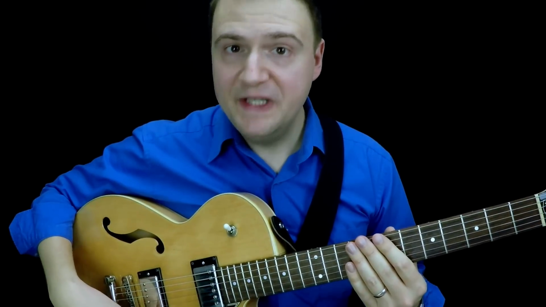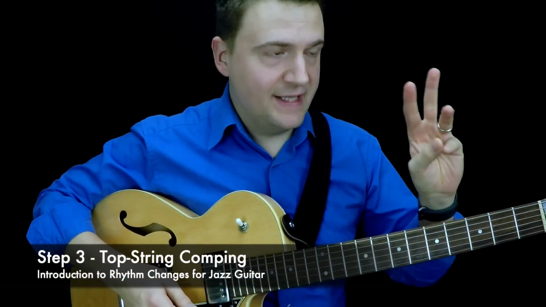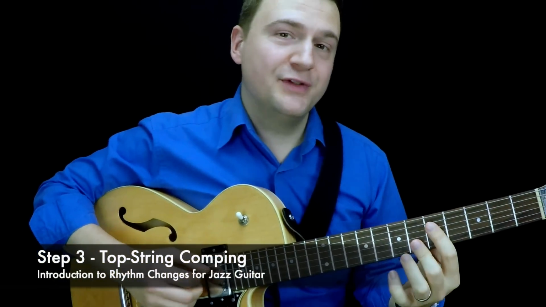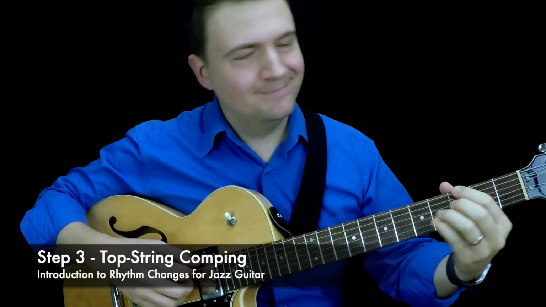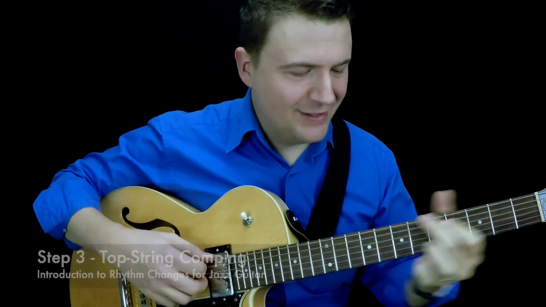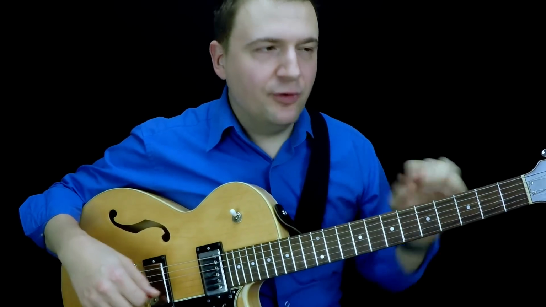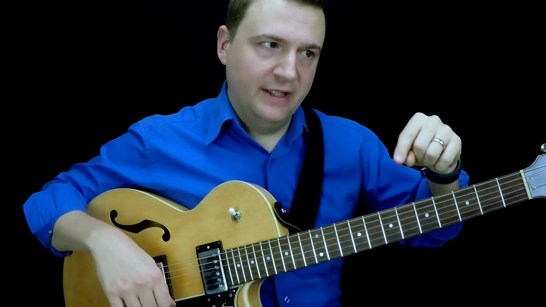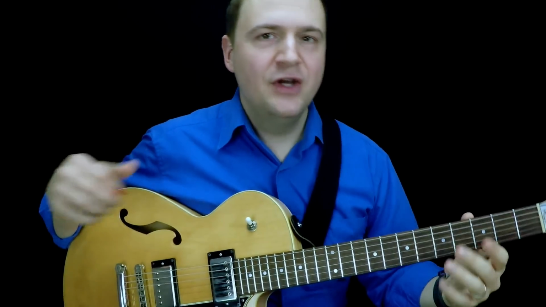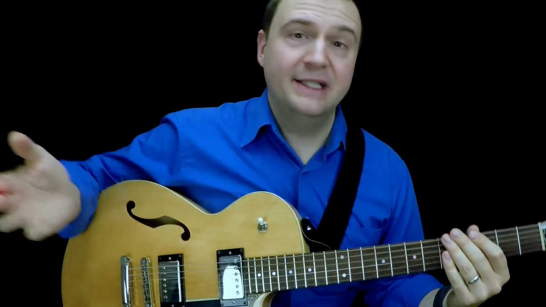Welcome to step 3. So for rhythm changes in this third step, we'll be doing top string chords. So rather than playing chords like you know them, what we'll be doing is aiming for chord inversions that lie on the top string.